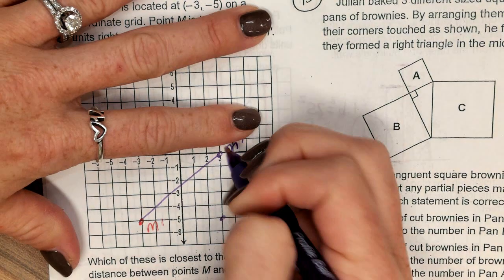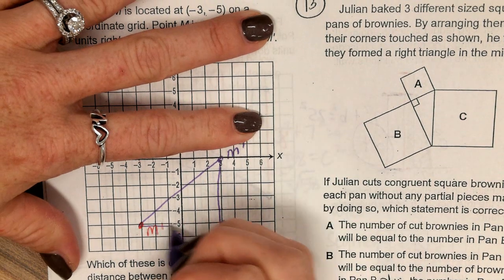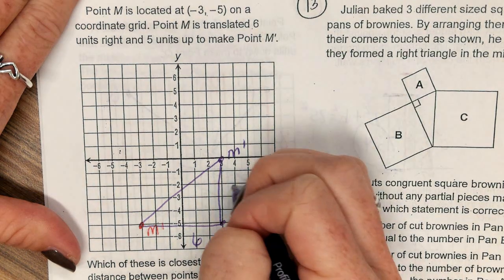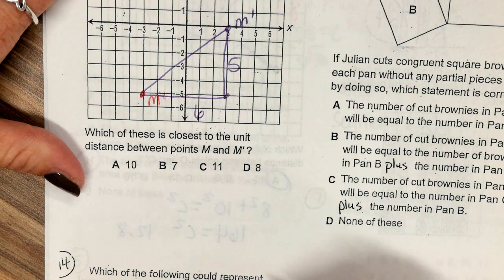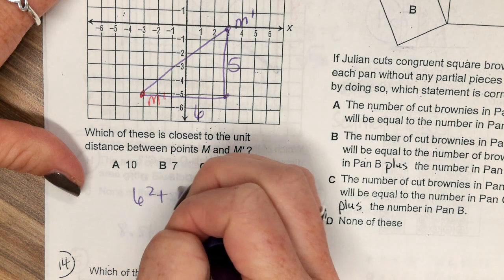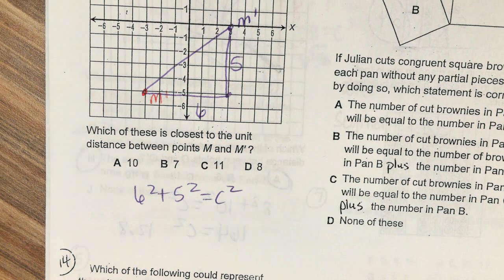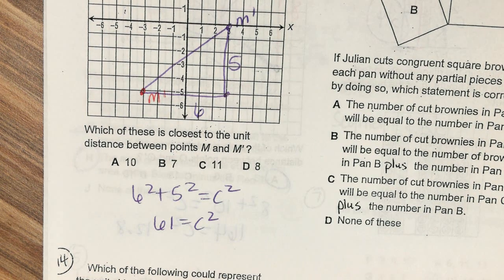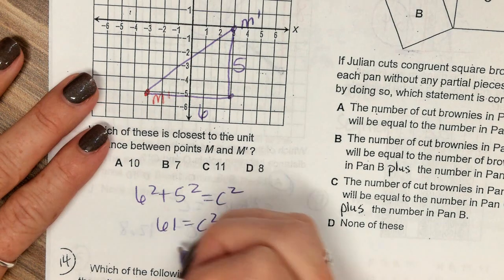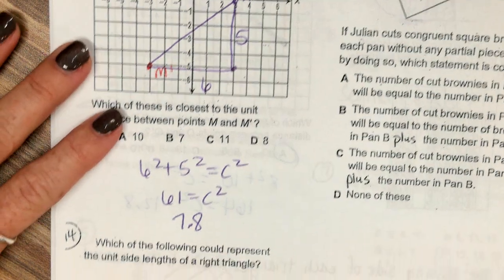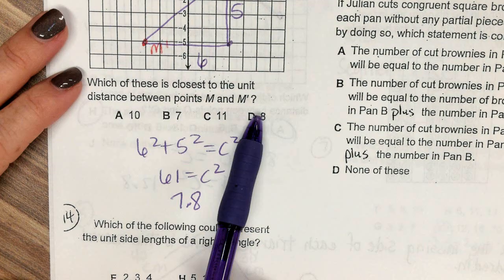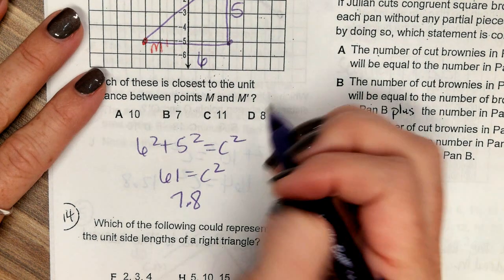Can I count the distance from here to here? No. So I can count this, and I can count this. This is 6, this is 5. Hold on. 6 squared plus 5 squared equals C squared. That's 61. What do I do to my answer? The square root of 61 is 7.8. Guys, I need y'all to look at this answer. What is it closest to, 7 or 8? It is closer to 8.